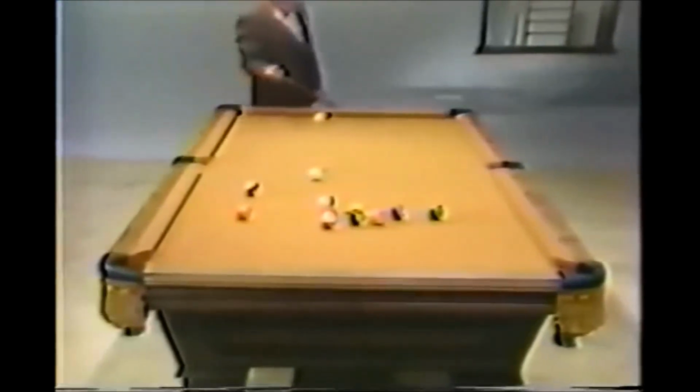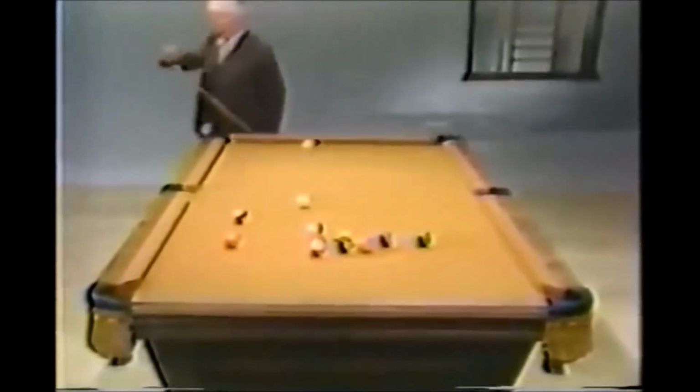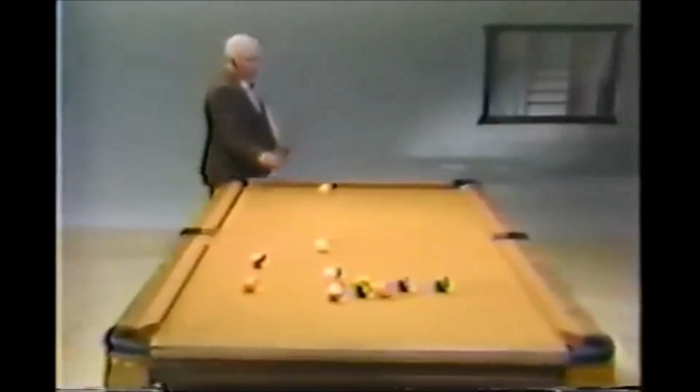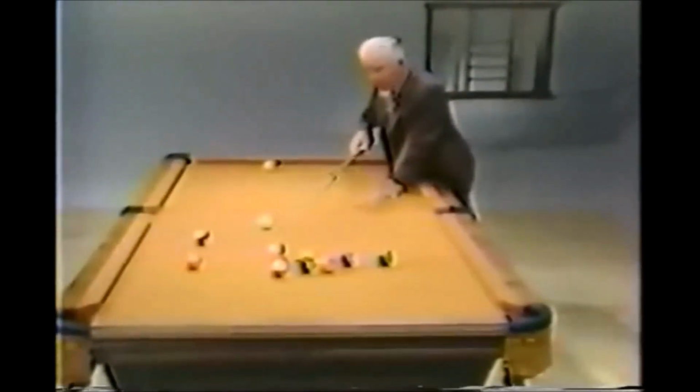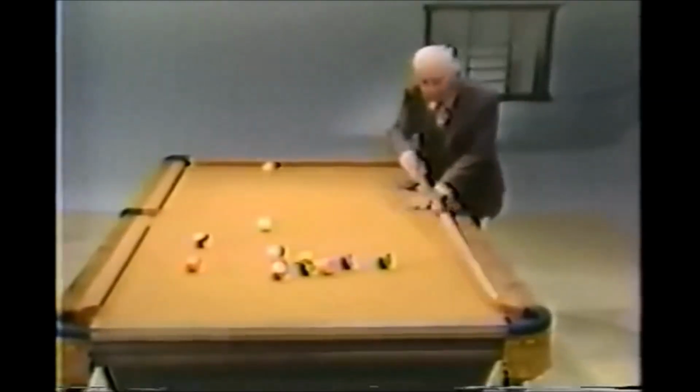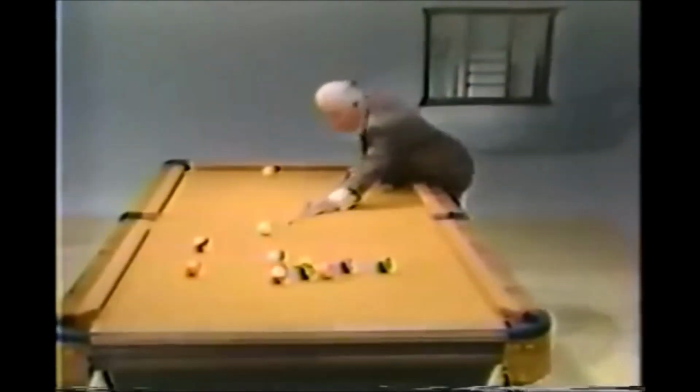Now I have to try to figure on scattering the balls, get them opened up a little bit more so I could clear them off the table. And I think I can do it by making this ball sticking there, then playing the red stripe ball in this pocket, and then scattering the balls.